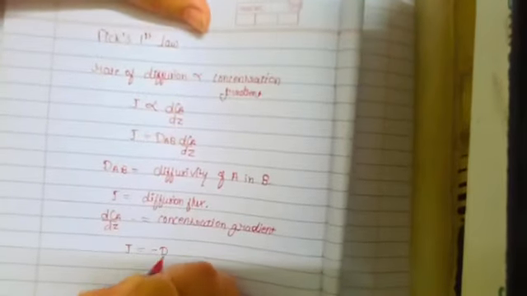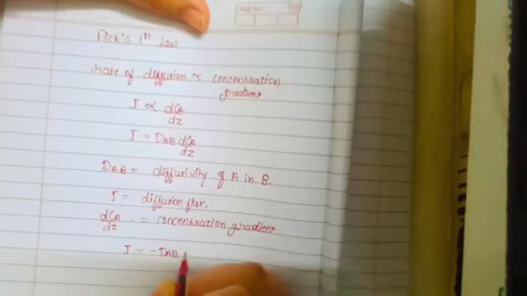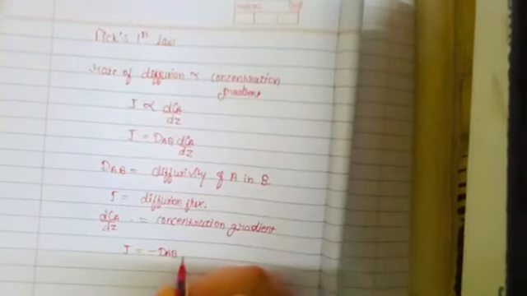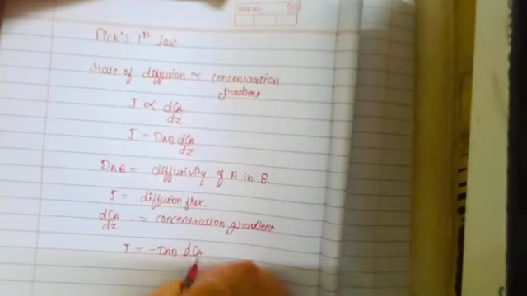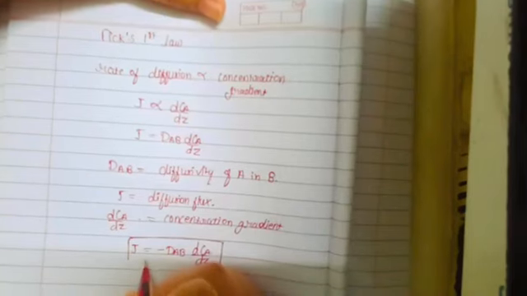In this equation, the negative sign denotes that the diffusion occurs in the direction of decreasing concentration. This law applies to steady state diffusion in one dimension only.